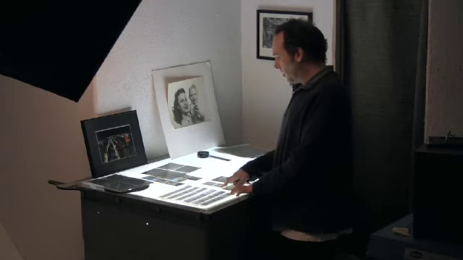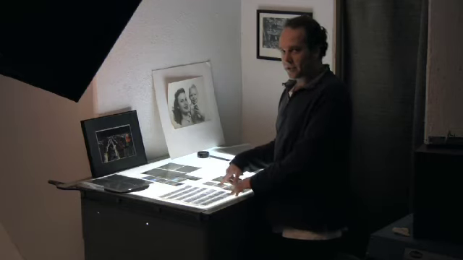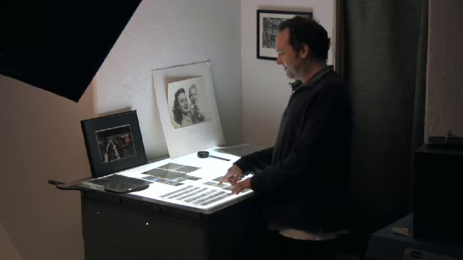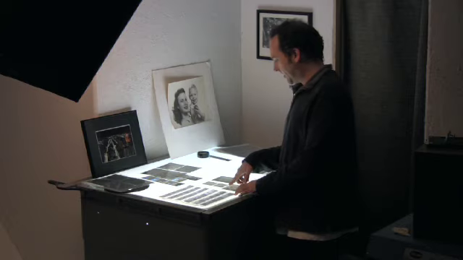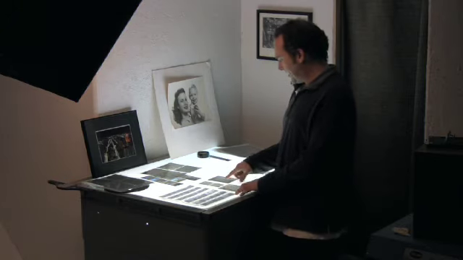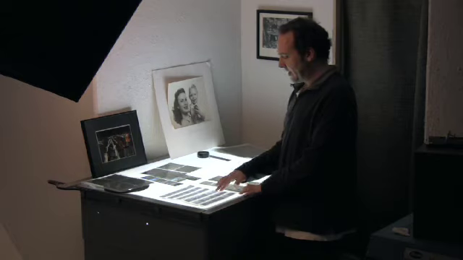Now remember, the bigger the negative, the more information it's holding. So if you want your prints to be really sharp, using bigger negatives is certainly a smart thing to do to achieve that. And you can see next to this you have the 4x5 negatives, which are even larger than that. So obviously a 4x5 is going to hold much more information than a medium format, and certainly much more information than a 35. Does that make one format superior over the others?